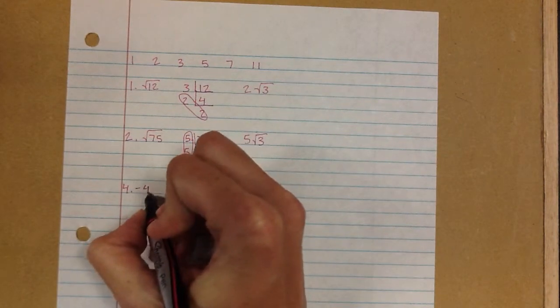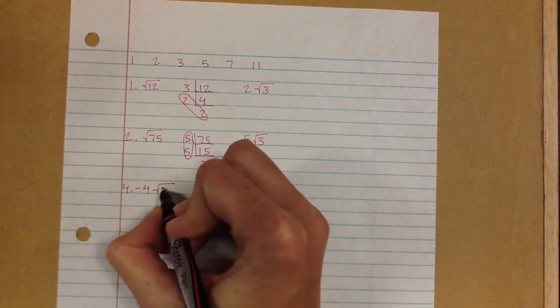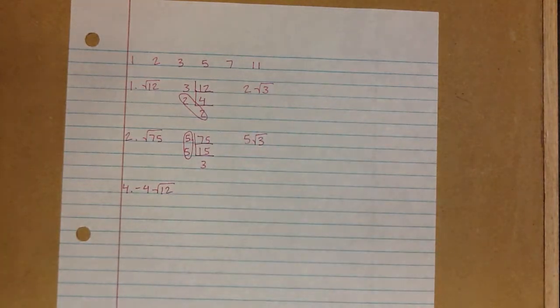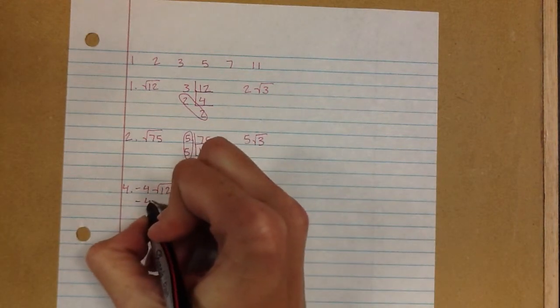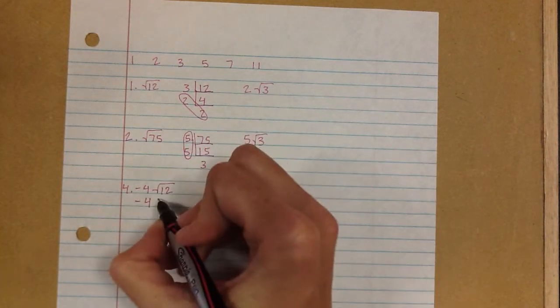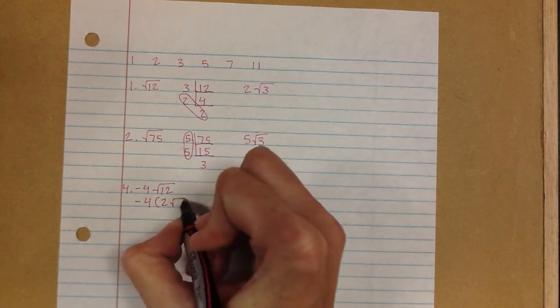So number 4, I have a number outside of the radical. I have a negative 4 out there. And we already simplified 12. We did that on number 1. So what number 4 says is negative 4 times the square root of 12. So I take negative 4, and I'm going to multiply it by what the square root of 12 was. And I found that on number 1, 2 root 3.